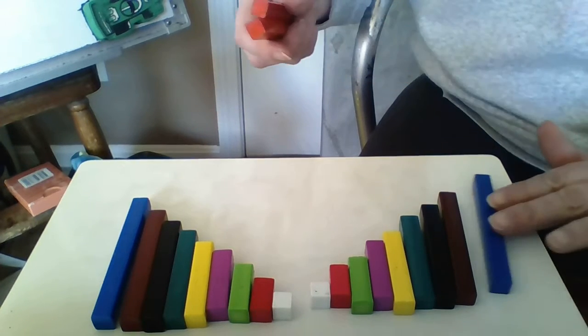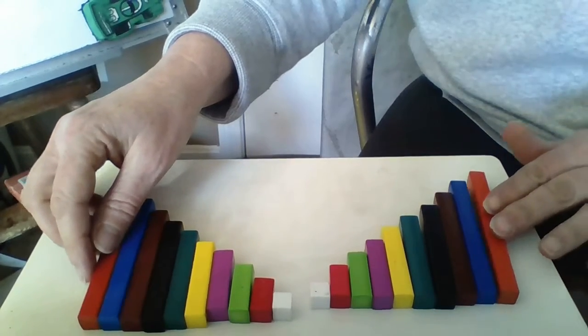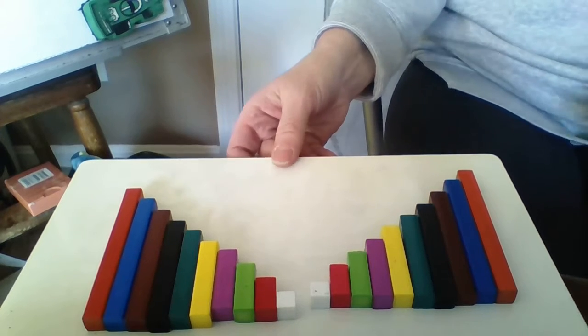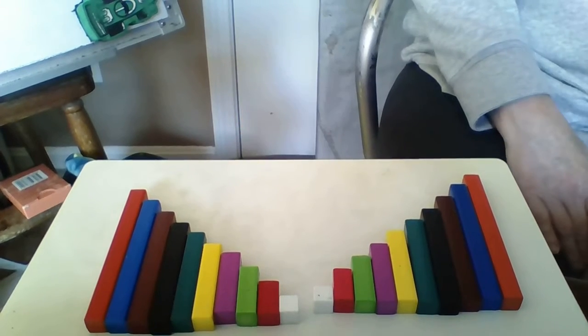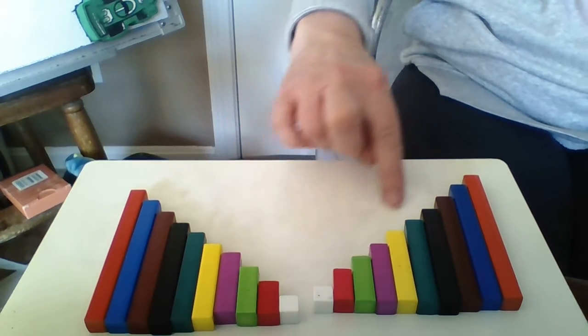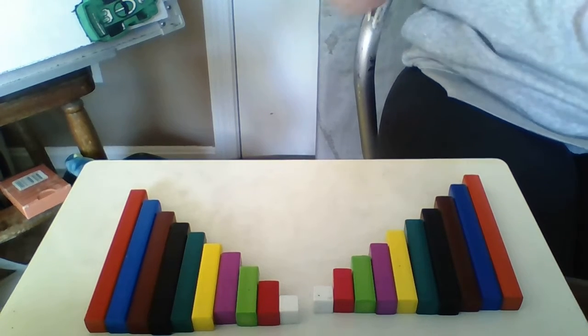And we've done this a lot. I think most of them do. If you find that your child does not because they've missed some morning meeting or they've missed things, please go over the colors with them. So there they all are. We've got our staircase with 10 and our staircase with 10. You guys are awesome with this.